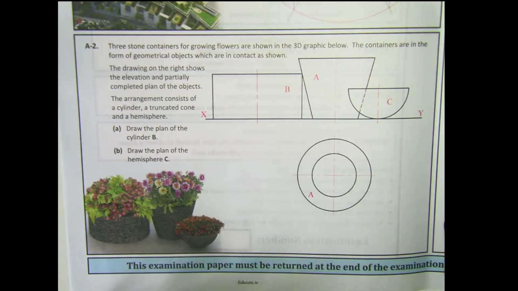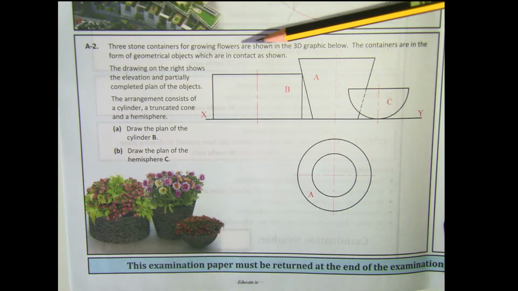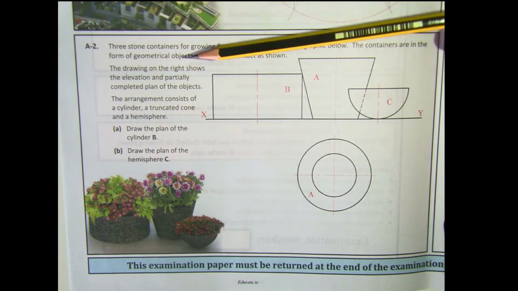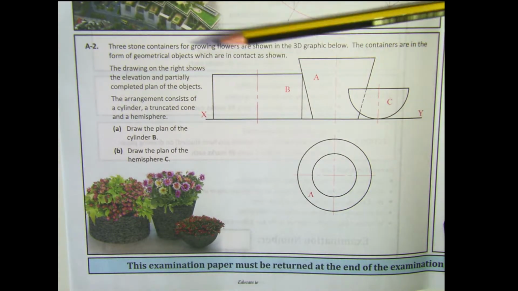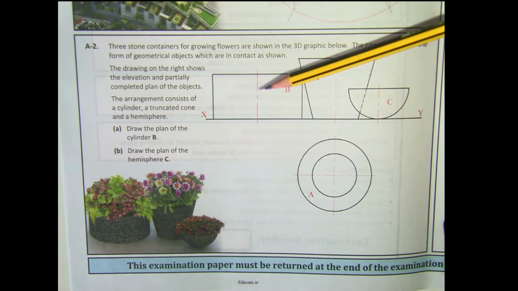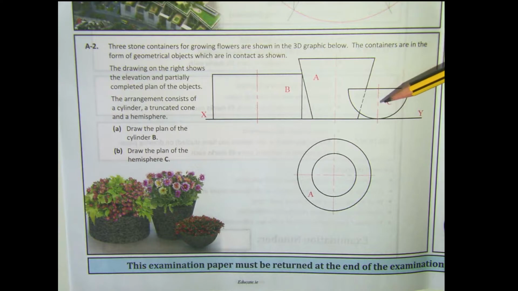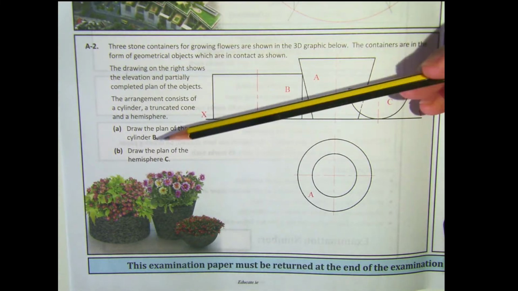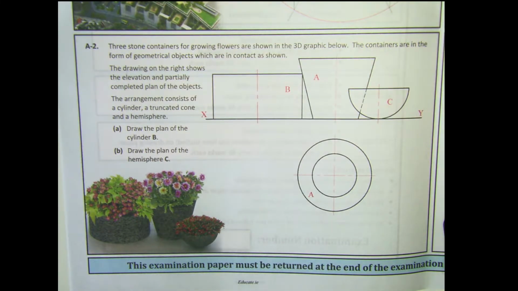Question A2. Three stone containers for growing flowers are shown in the 3D graphic below, so 1, 2, and 3, A, B, C. The containers are in forms of geometrical objects which are in contact as shown. The drawing on the right shows the elevation and partially completed plan of the objects. The arrangement consists of a cylinder, a truncated cone, and a hemisphere. Part A is to draw the plan of the cylinder B, and part B is to draw the plan of the hemisphere C.